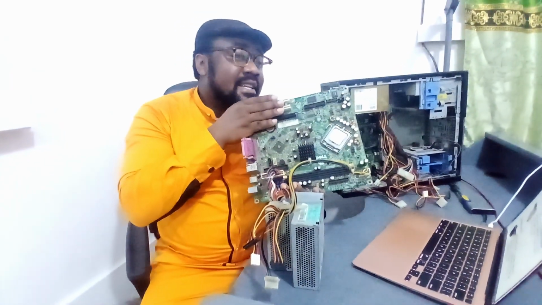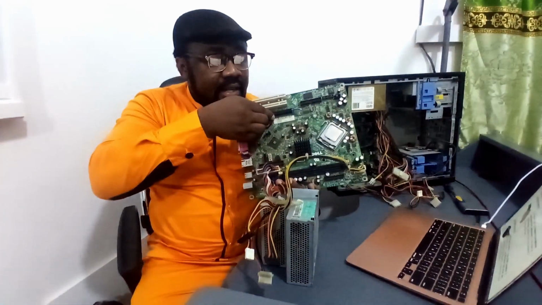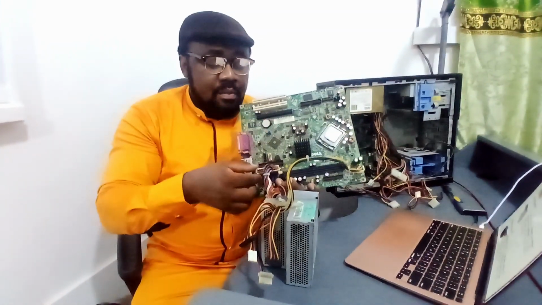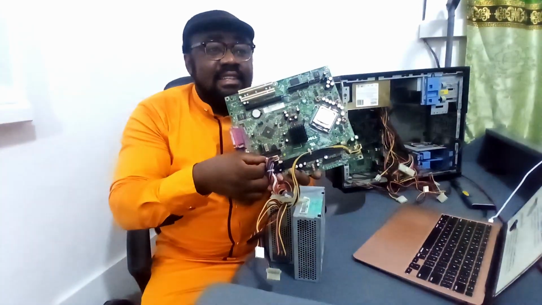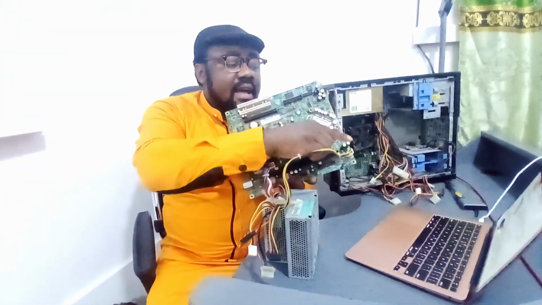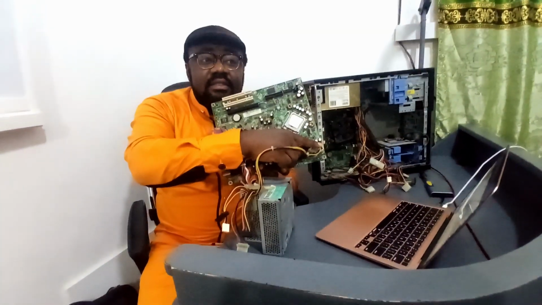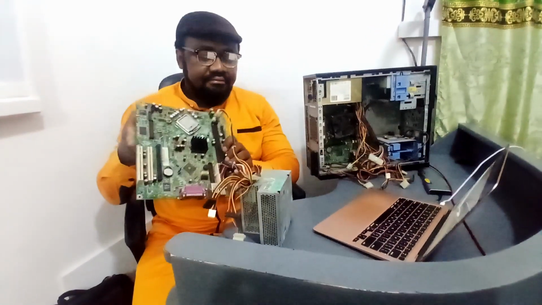Before we come to the expansion slots, and before we pick their names individually, let's talk about power coming onto the motherboard. We have power coming through the 24-pin power connector. This is the main power to the motherboard. And we have the 4-pin power connector, which gives additional power support to the motherboard.